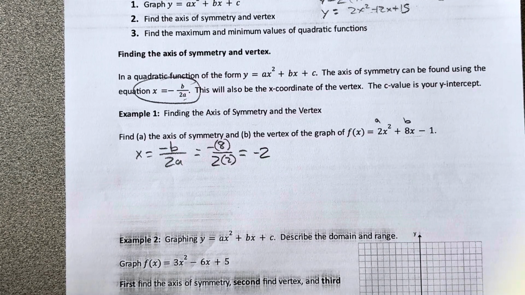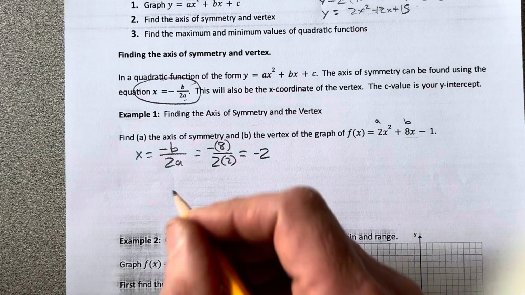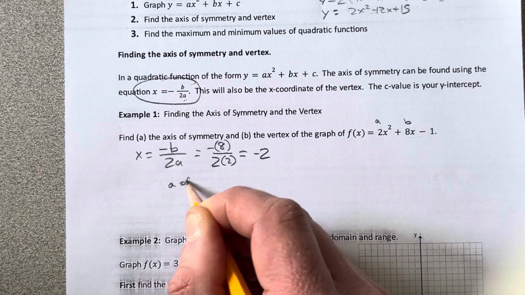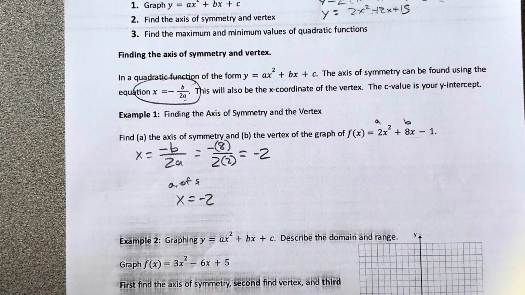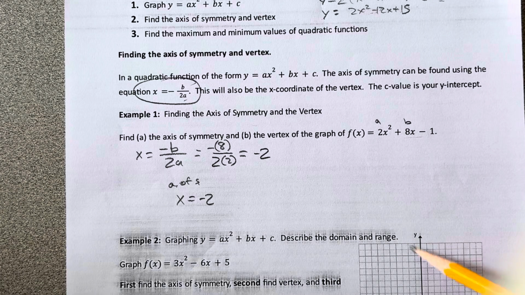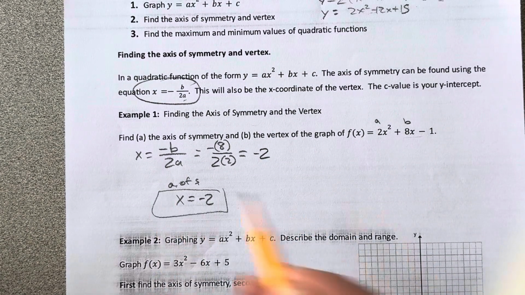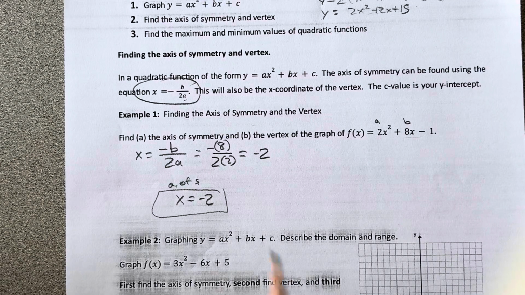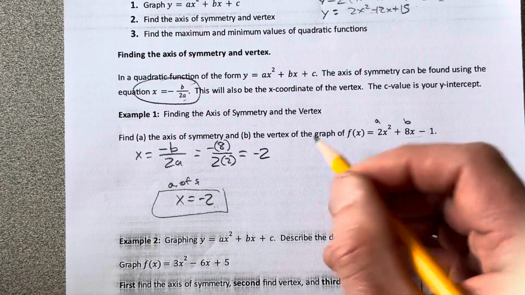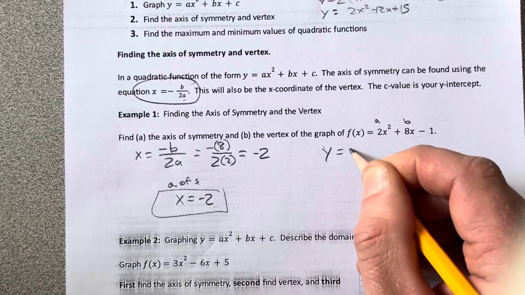And then from there, they want us to find the vertex. Let's write this out. Axis of symmetry, x equals -2. If we were graphing, we would go to the graph paper and draw a vertical line at -2. But since we're not graphing, we won't do that. But we've got our axis of symmetry. Now to find the vertex, that's the axis of symmetry, and a y value to say how much it's gone up. So we need to take that -2 and plug it into the equation to get a y value.